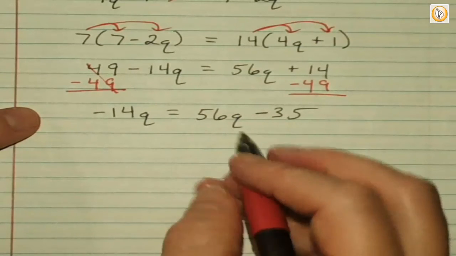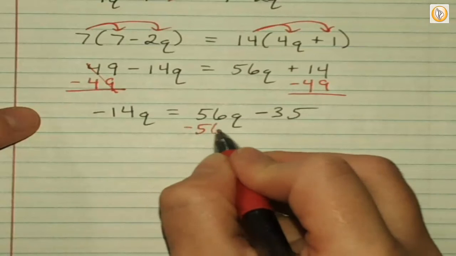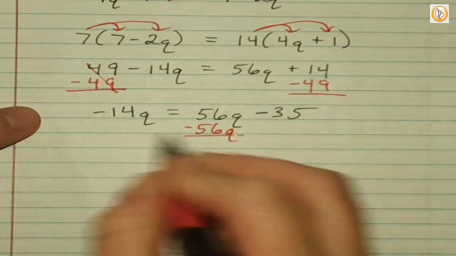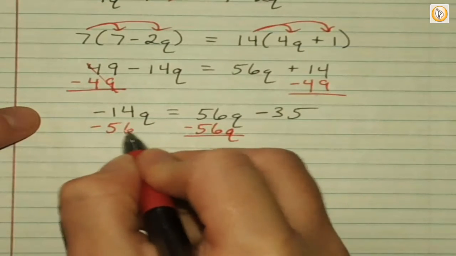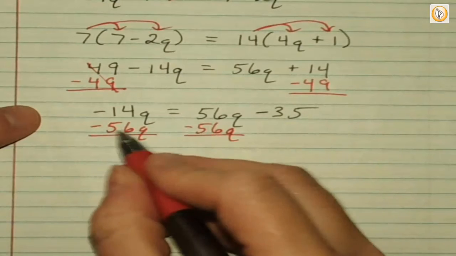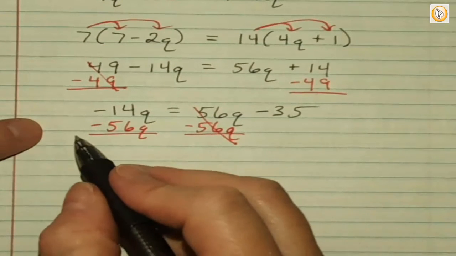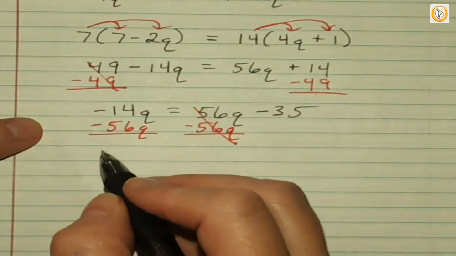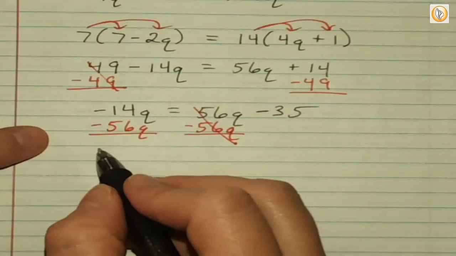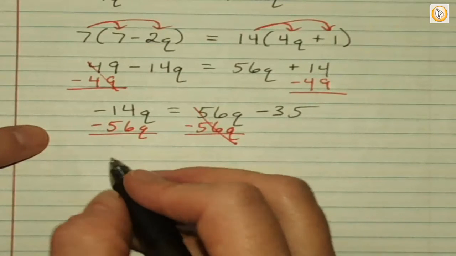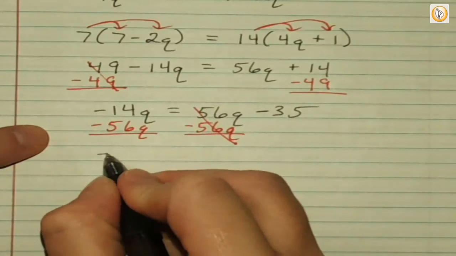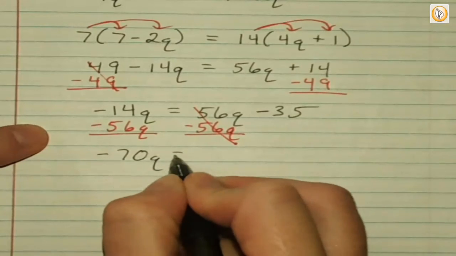Subtract 56q. Okay, it'd be better to subtract 56q on both sides, because then we'd have nothing over here. All right, and negative 14q and negative 56q is what, Aiden? Negative 70q. Mm-hmm.